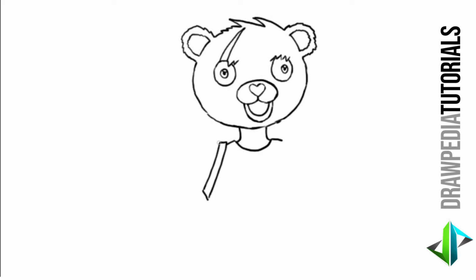and continue the line of the shoulder out and downwards. And from that point, I'm gonna draw another curved line out and another curved line for the inner line of the arm.